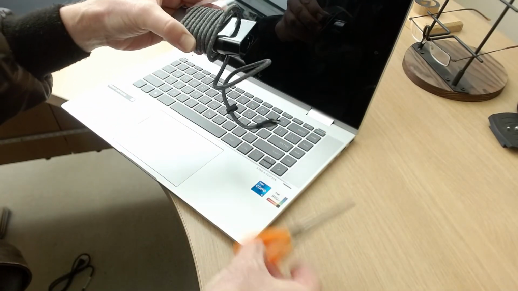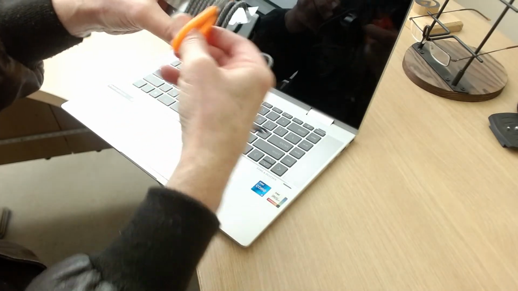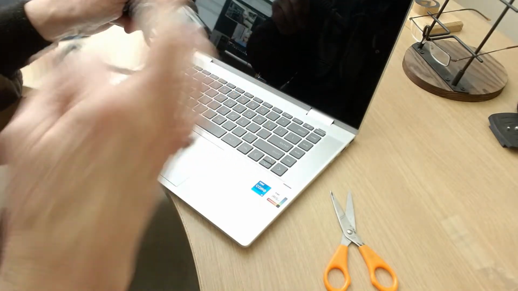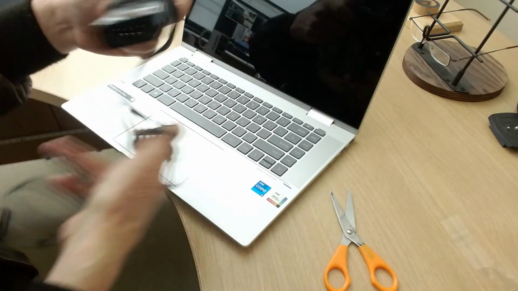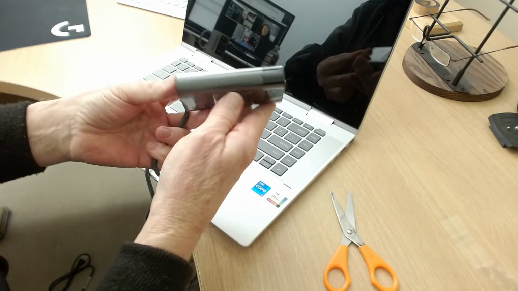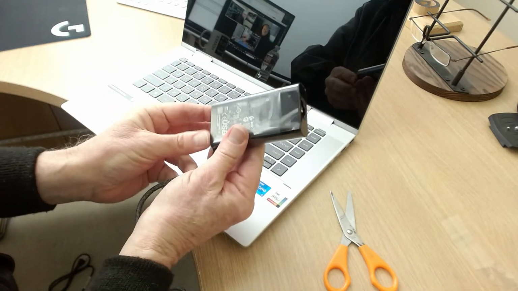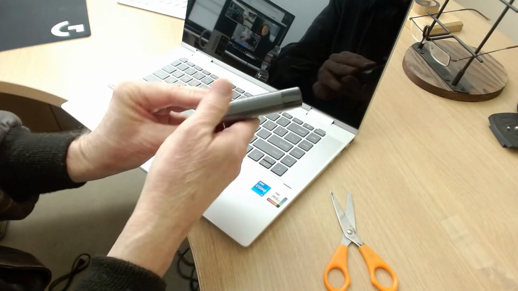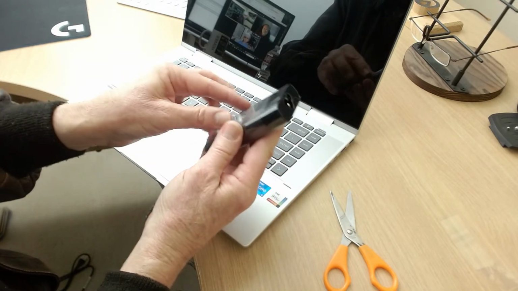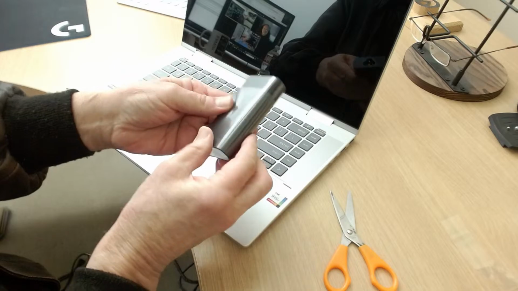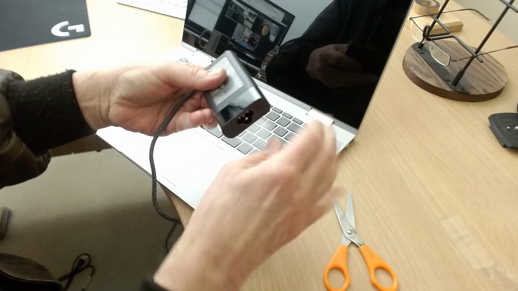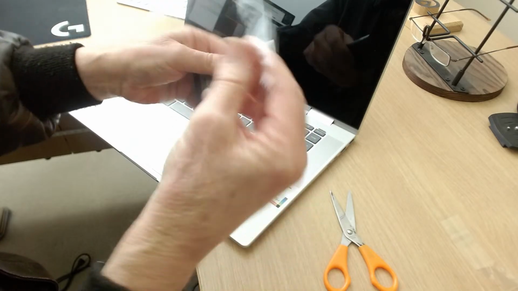I've come across this sometimes when an AC adapter or some other component of a computer has a plastic wrap around it, and people leave it on thinking it keeps it looking nice longer, but it also keeps the heat in and can make this plastic actually kind of melt.